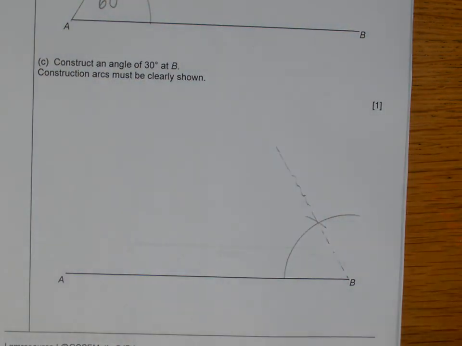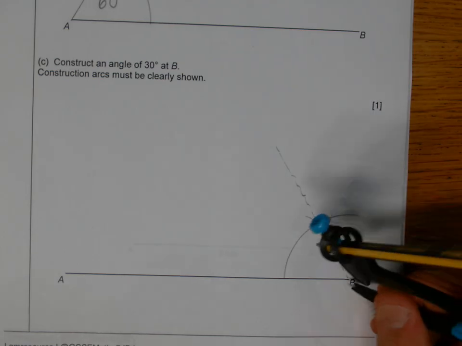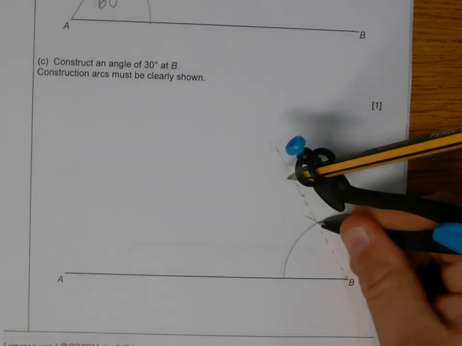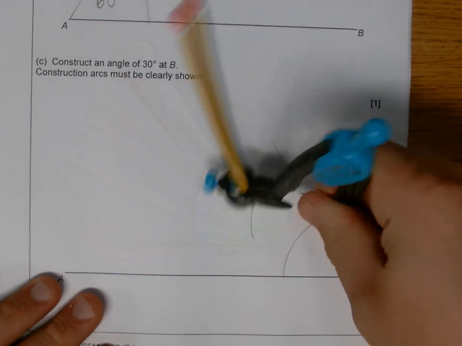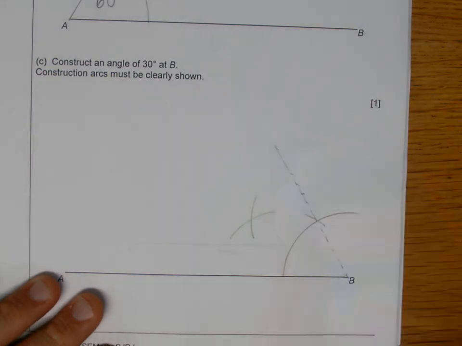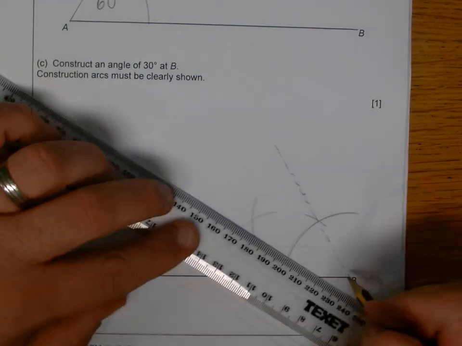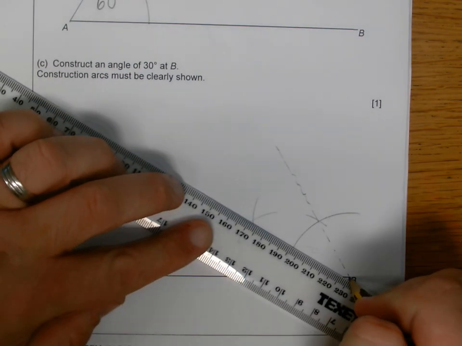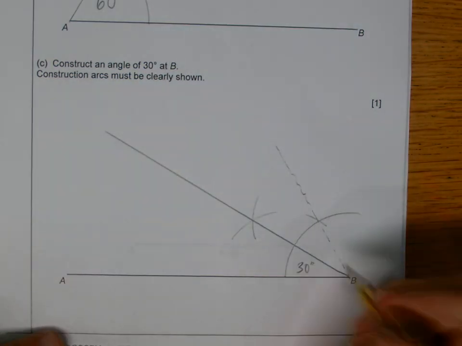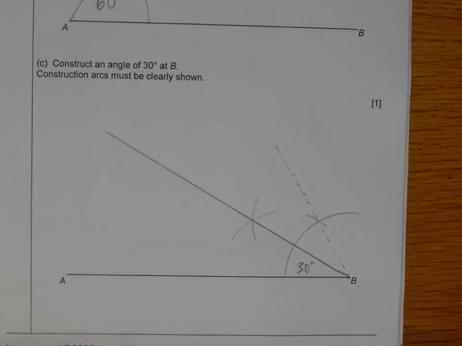But then when we bisect that angle to get 30 degrees, remember when we bisect an angle, we would do an arc here, which is already in place. We would then go to that point where the arc meets the line and draw another arc over here, then go to that point where the arc meets the other line and draw a little arc there. And of course then where they intersect, we can then join that up to B, and that will be 30 degrees. And that will be our angle of 30 degrees.